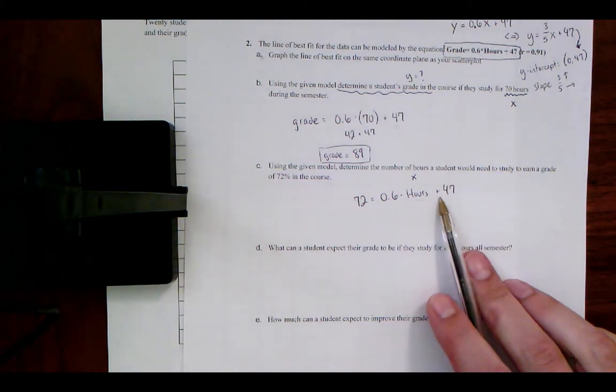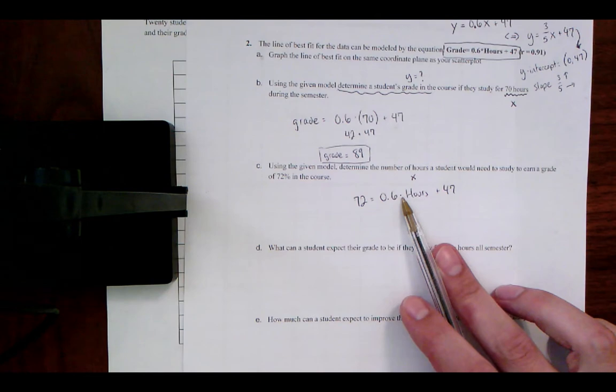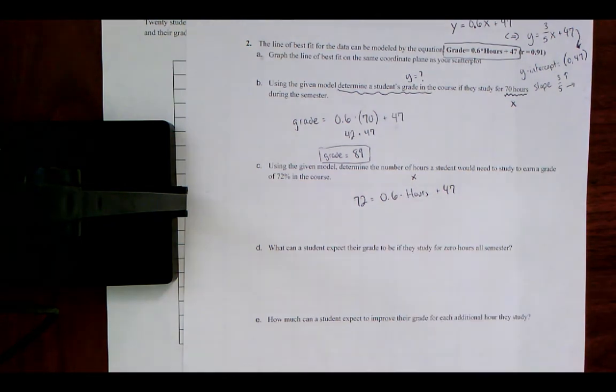We want to get rid of our 47 first by subtracting from both sides. Remember that 0.6 is being multiplied by hours, and so we would divide from there. You can always round if the numbers don't come out very nicely.